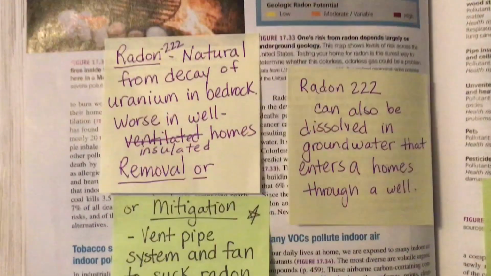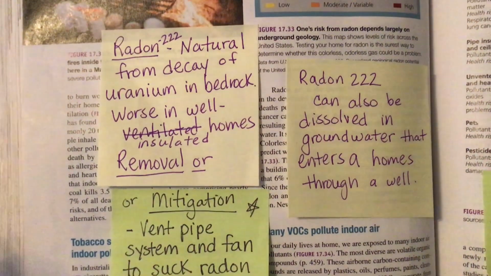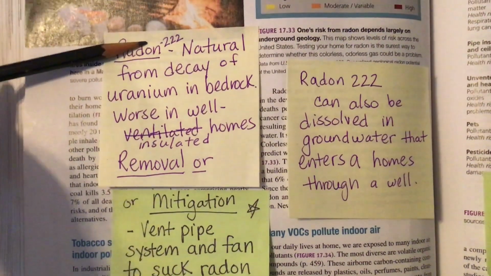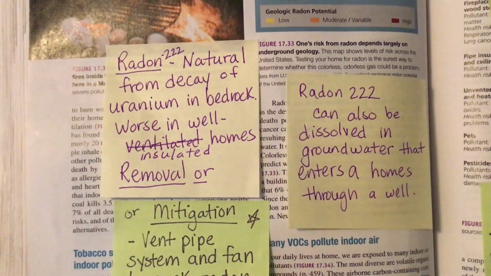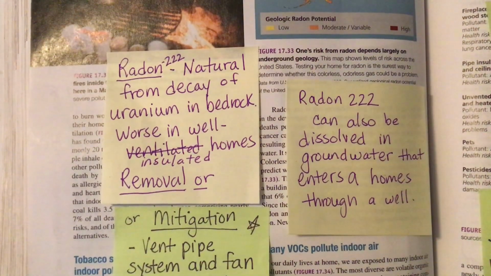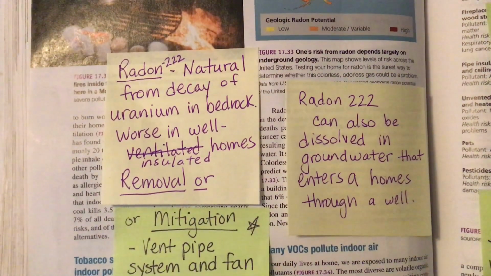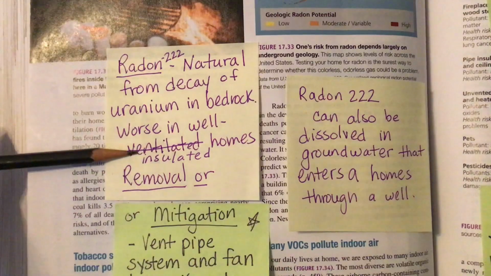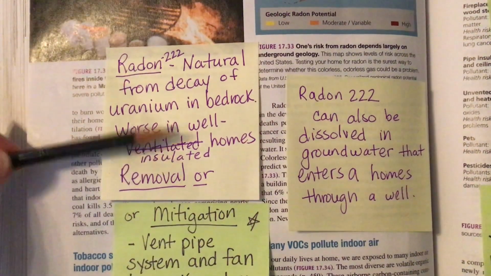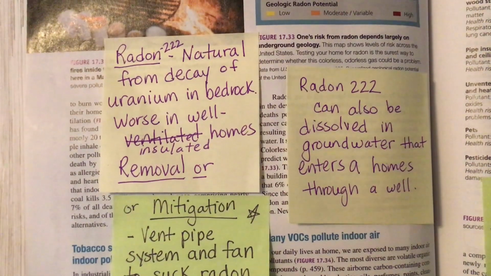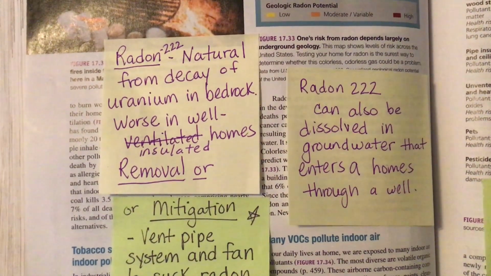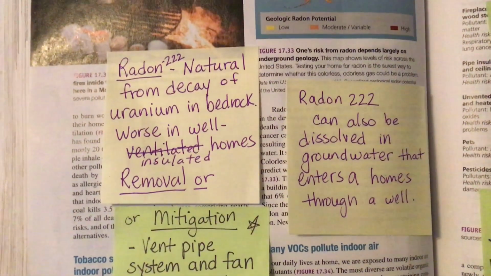All right, so let's talk about radon. Specifically, it's called radon-222 gas. That's the isotope of radon. It's caused from natural decay of uranium in bedrock. It's worse in well insulated houses. I don't know why I put ventilated, but it's the opposite. If you have really good insulation on your house and you have radon coming in through your bedrock, it's worse.